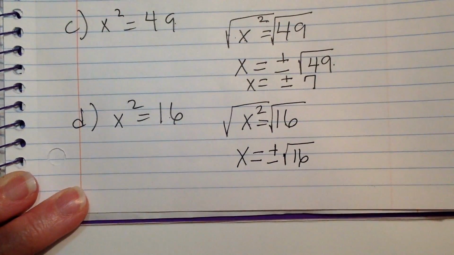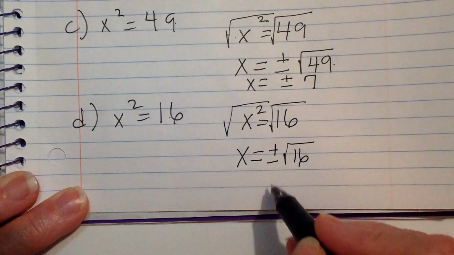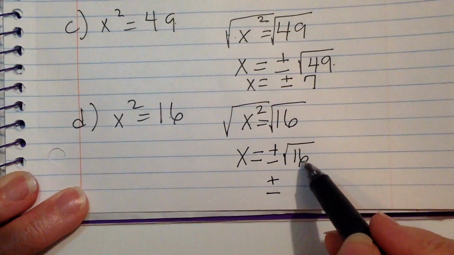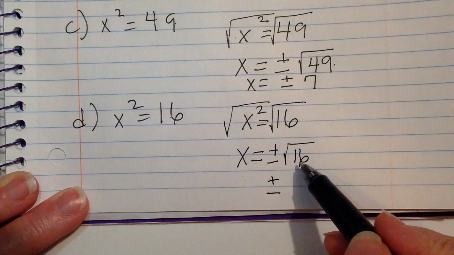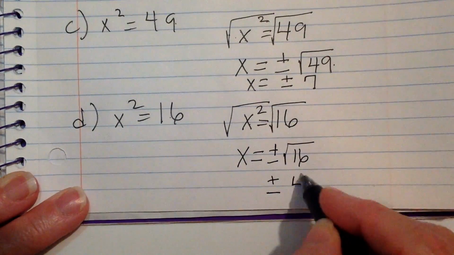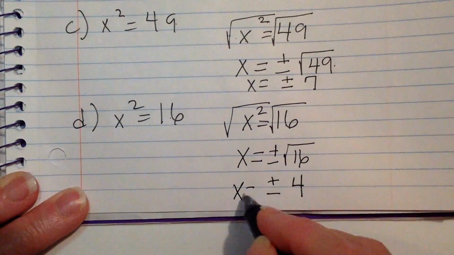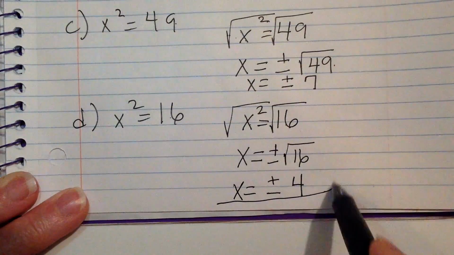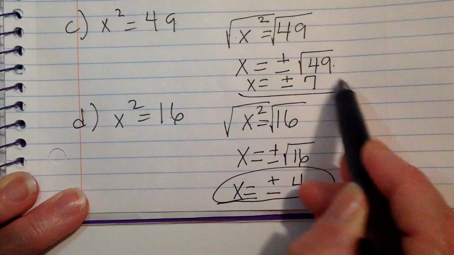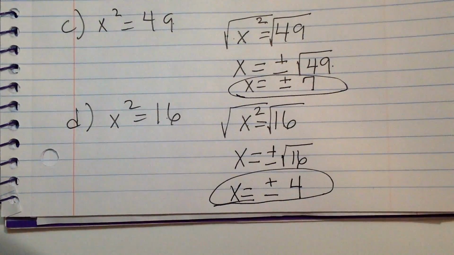You will always have two answers, and you get plus or minus, simplifying the radical. The square root of 16 gives you 4, because 4 times 4 gives you 16. So your final answer for D is x equals positive 4 and negative 4.